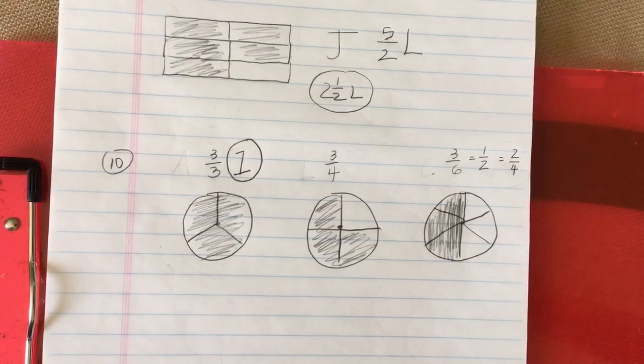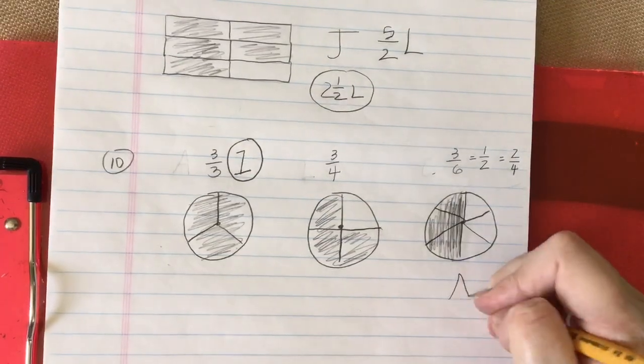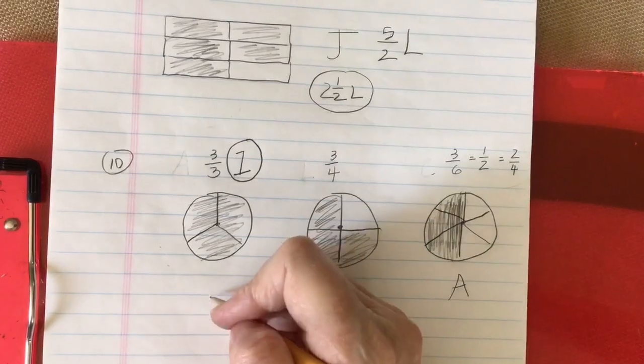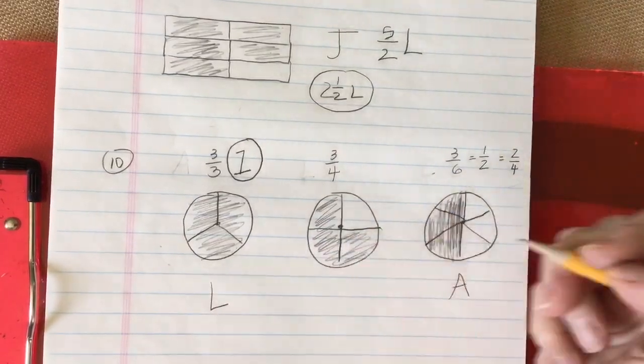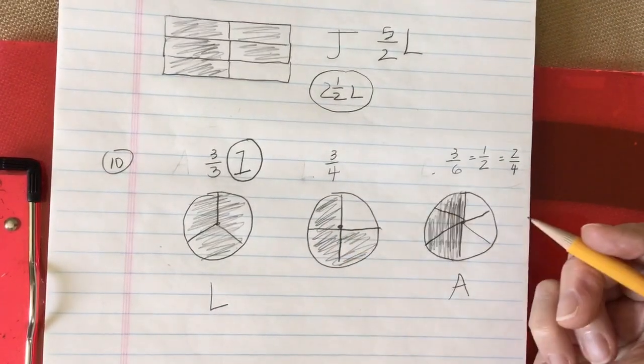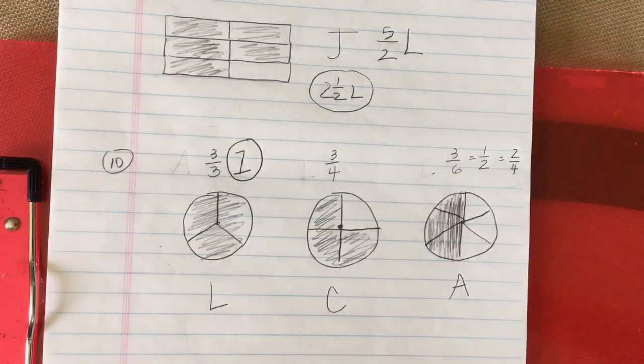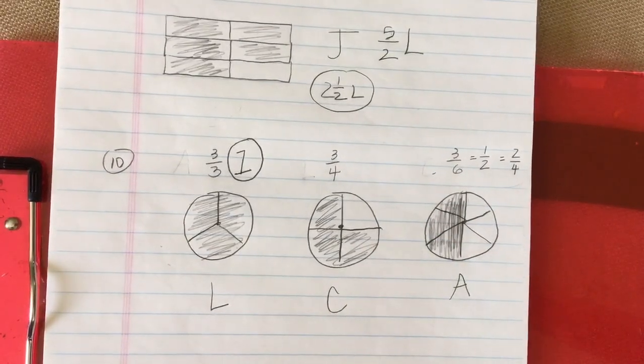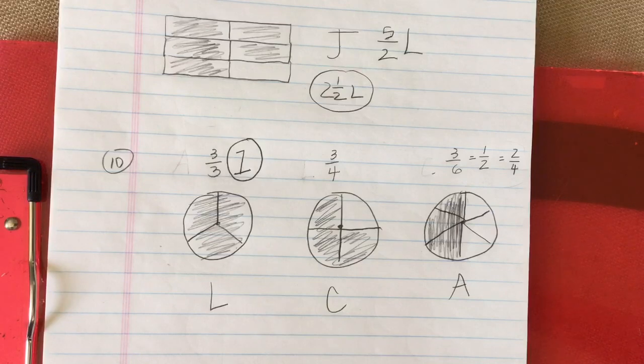It also says Lou has the most pencils. So, hopefully you're figuring out Lou has the most. Who would this be? Carlos, right? Yep. How many pencils does each boy have? And then explain.